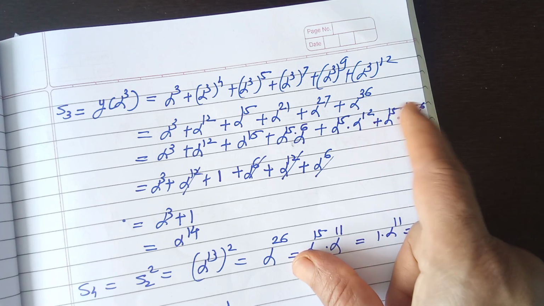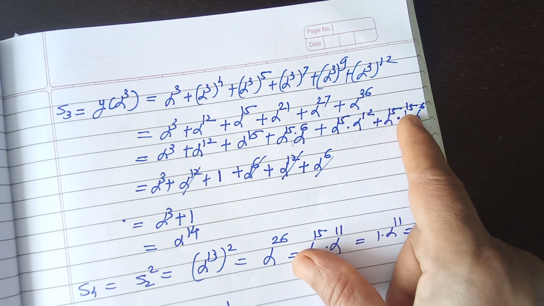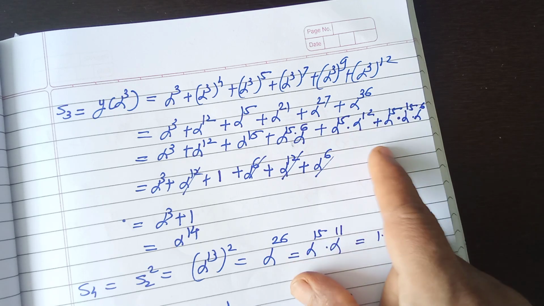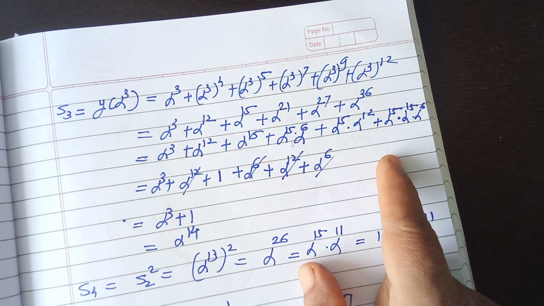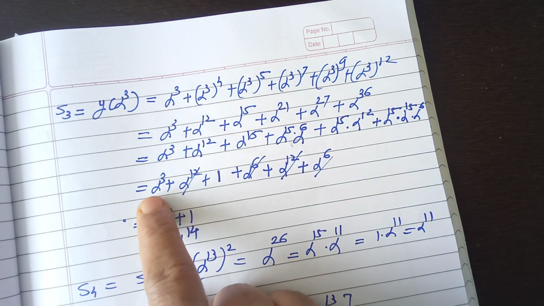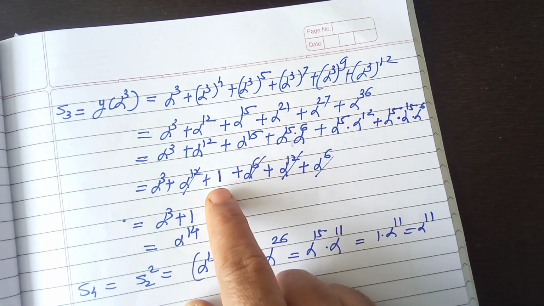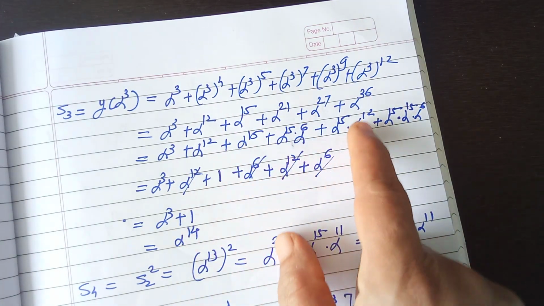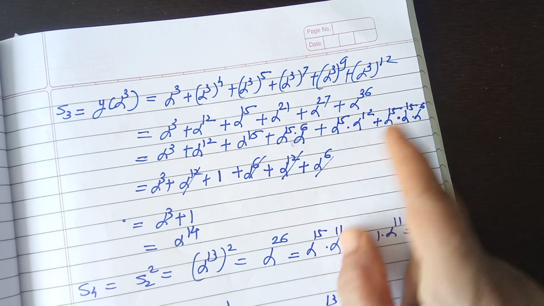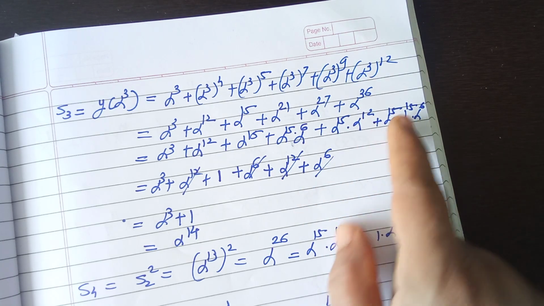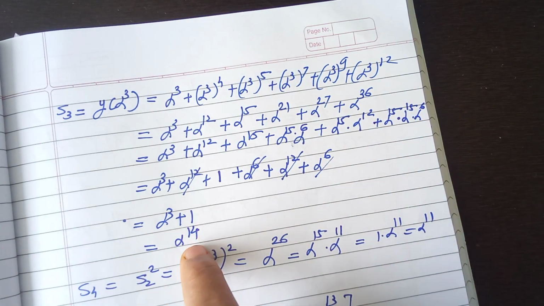Why alpha 15? Because we can put 1 there, so it simplifies the equations. So we have alpha 12, alpha 15 is 1, alpha 6, then alpha 12, alpha 6. Remaining is alpha cube plus 1, which is equal to alpha 14.